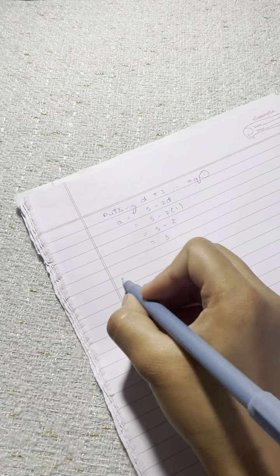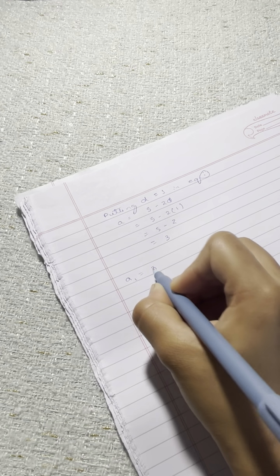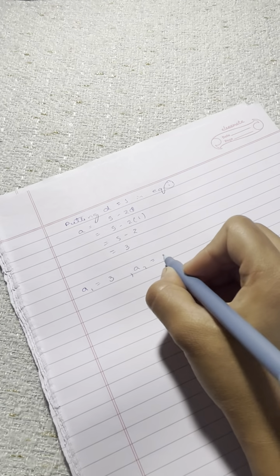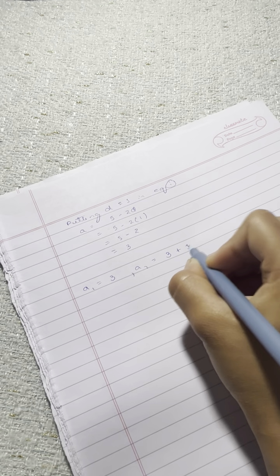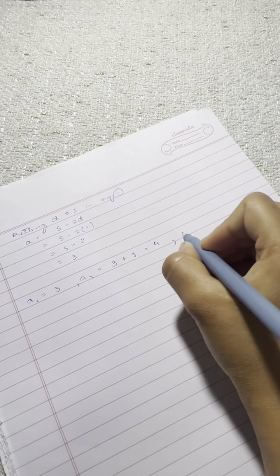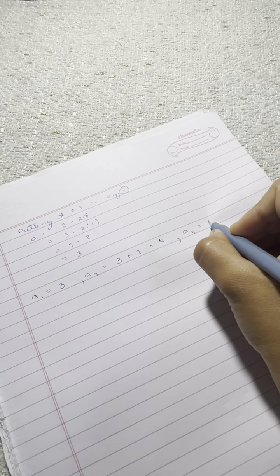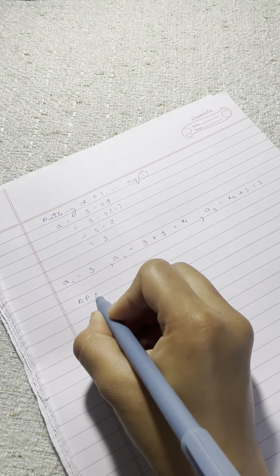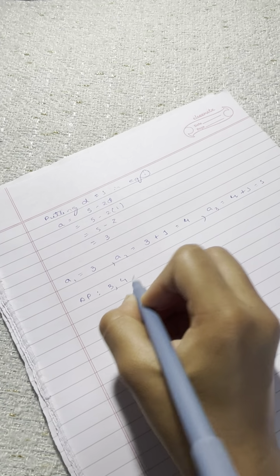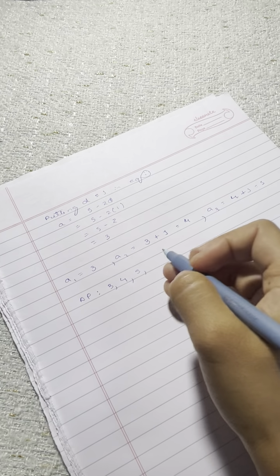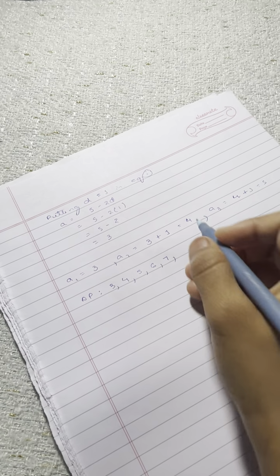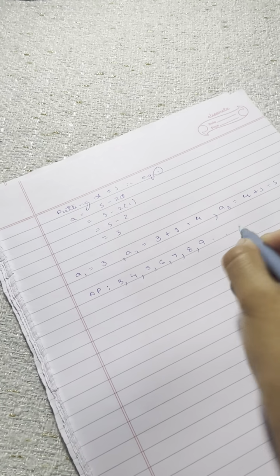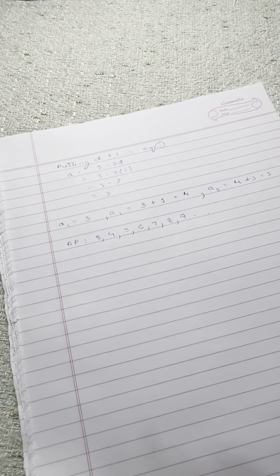Now it is very easy to calculate the terms. A1 is 3, A2 is 3 plus 1, that is 4, A3 is 4 plus 1, that is 5. So the AP is 3, 4, 5, 6, 7, 8, 9 and so on. That is the AP.